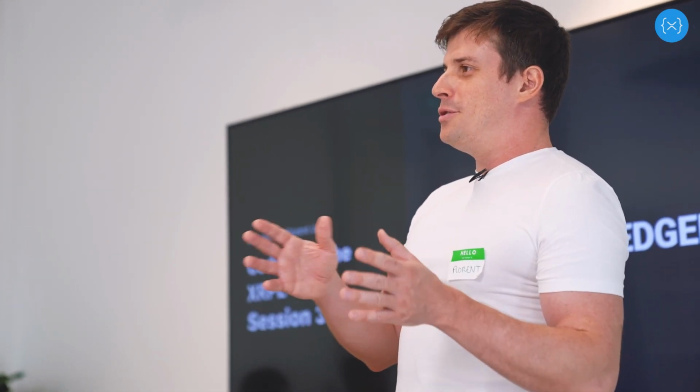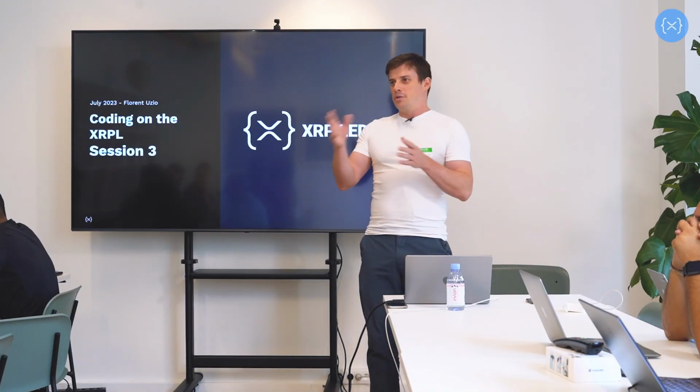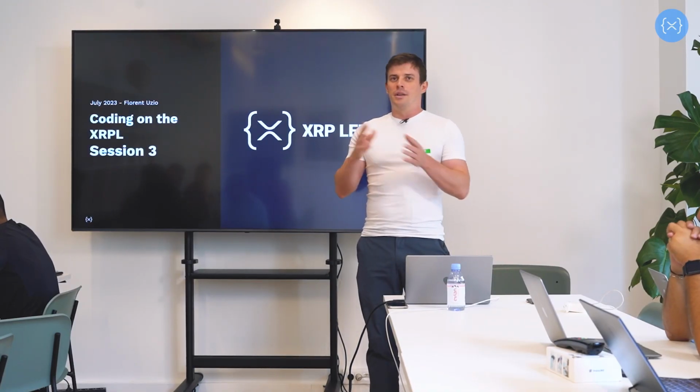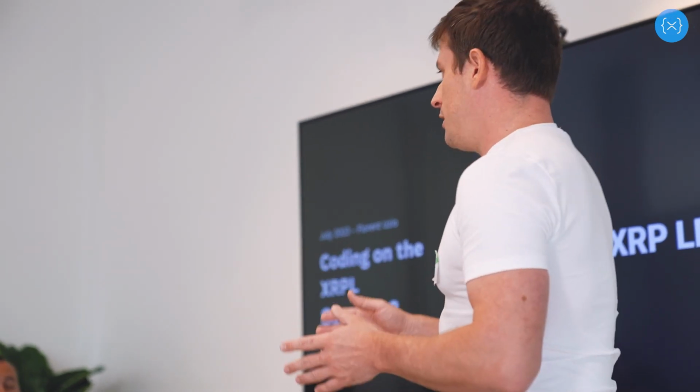Yesterday I really wanted you to grasp how to integrate with XRP Ledger from an SDK perspective. So we saw different transactions with the payment and the NFTs. And today I wanted to do something a little bit different.